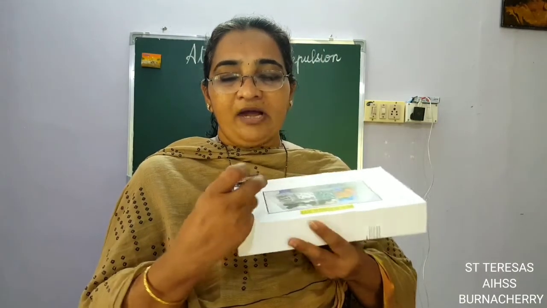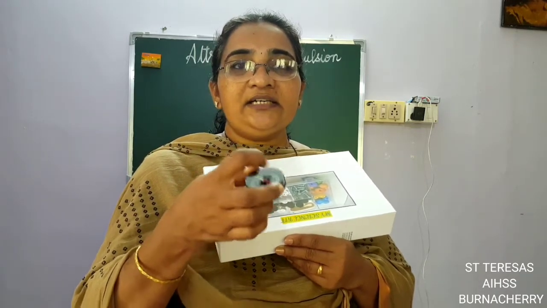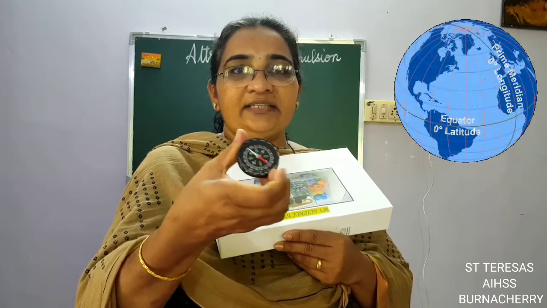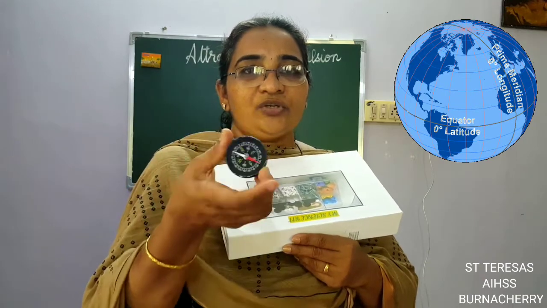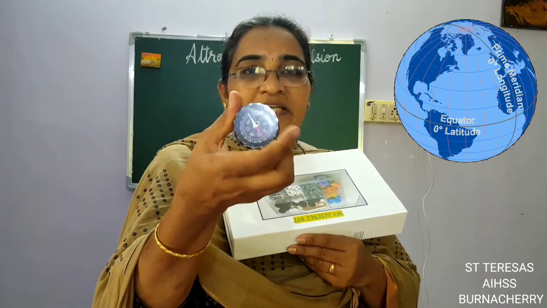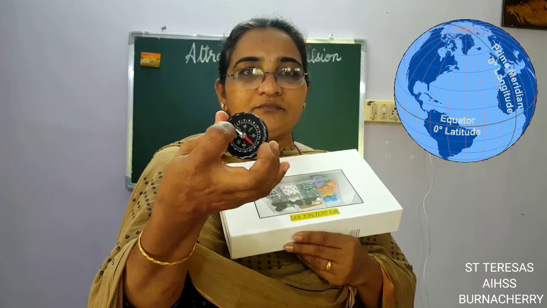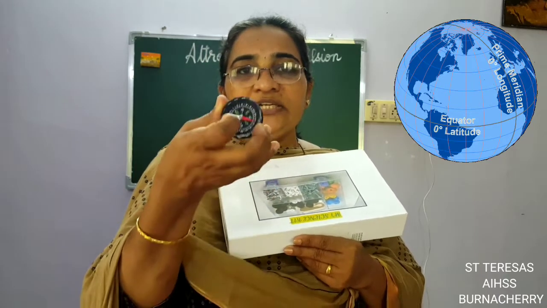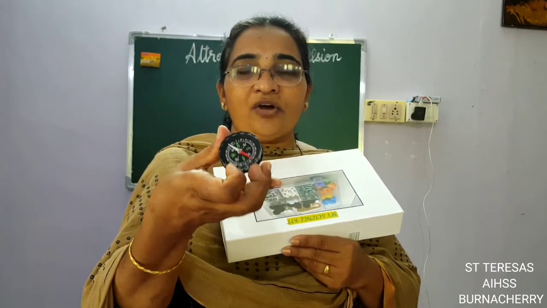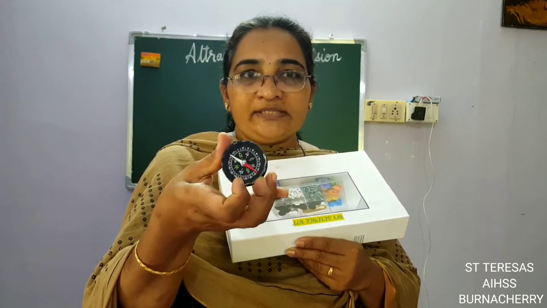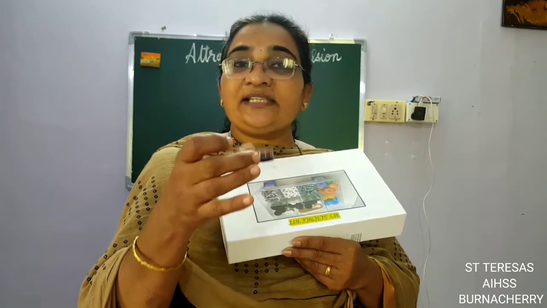So in this compass, you can see markings are there: north, west, east, south, isn't it? And the earth is divided like the latitudes and the longitudes, you know, isn't it? So that degree is shown here. You learned already in social, so I am not explaining too much. So here the markings are given on the compass, and north, south, east and west are also marked.